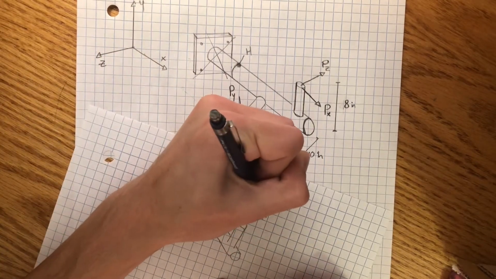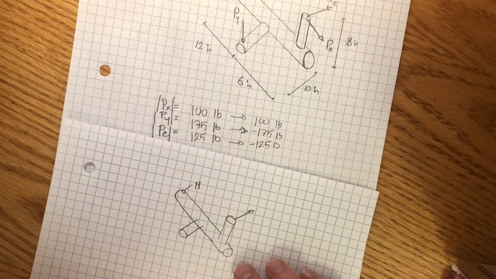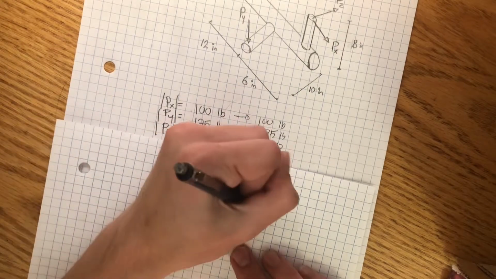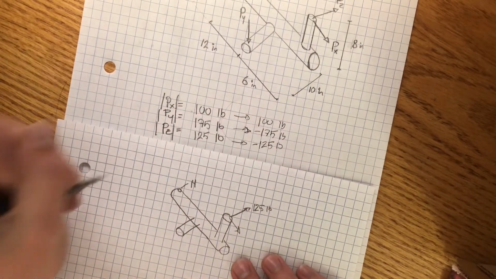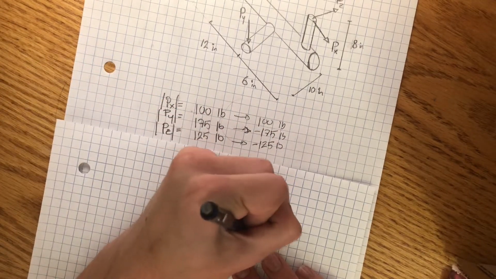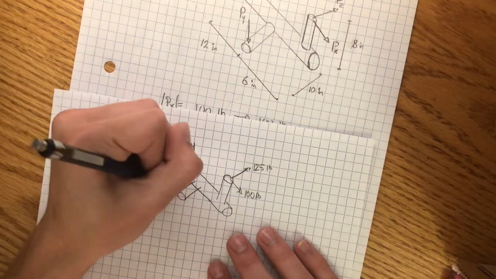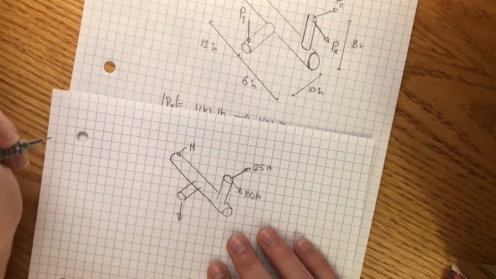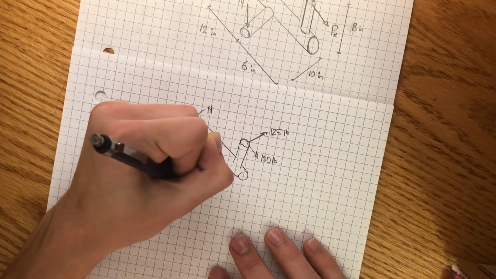We have a 125 pound force here. We have a 100 pound force here. Hopefully you can see this, yep. And we have a downward 175 pound force here.